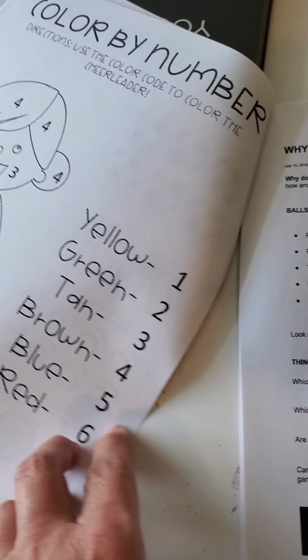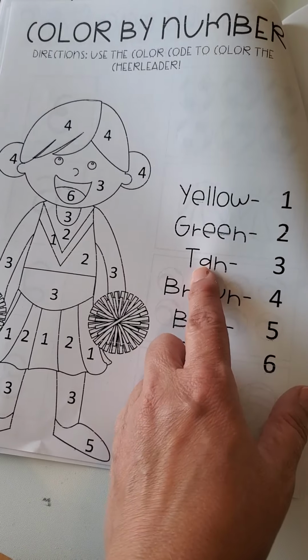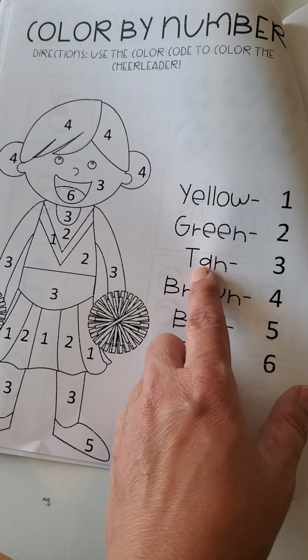And ta-da! There's the color of the cheerleader. Okay. There we go. If you don't have tan, then just use brown and color it lightly. Okay. And for science and social studies, watch this video about the Olympics.